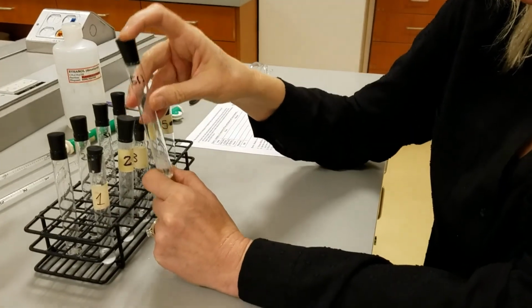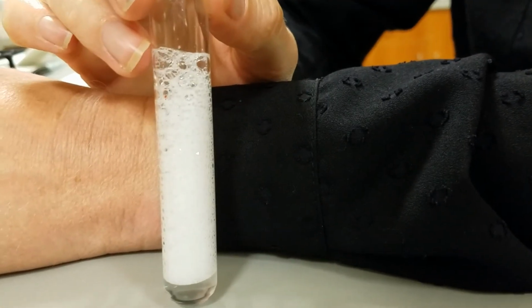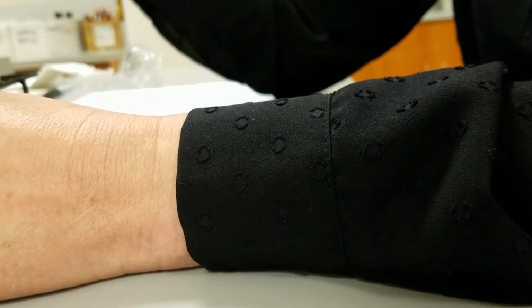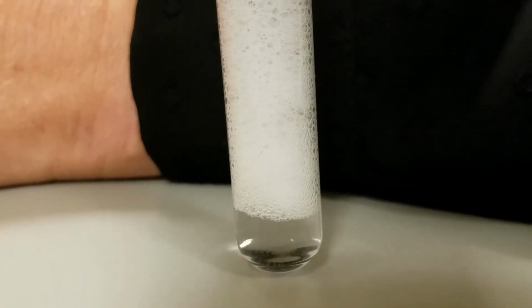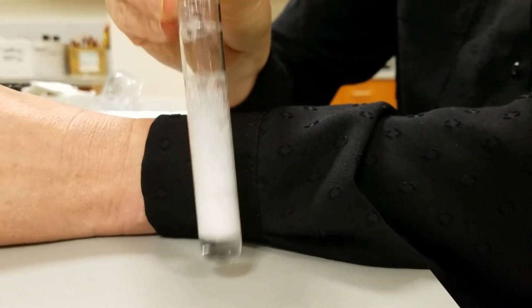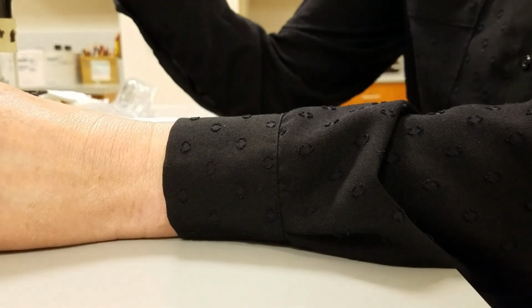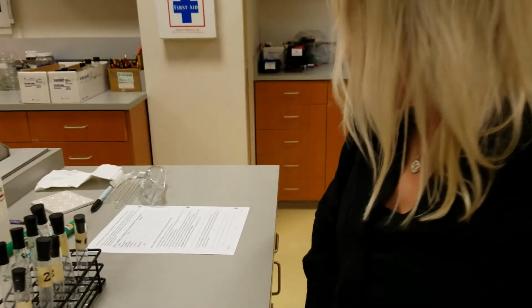Alright, our last tube is the SDS detergent, and so we're going to shake it and see what happens. Oops, I guess we can record that. And let's see what happens when you put SDS or detergent into methanol. Alright, so this is methanol SDS, and this is water and SDS. And so that's part 5.